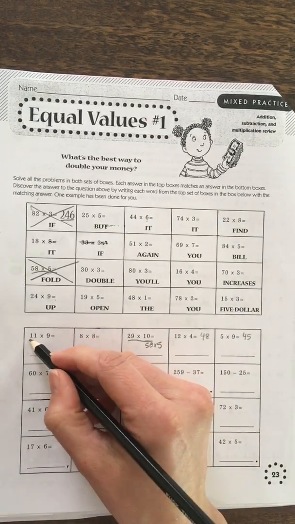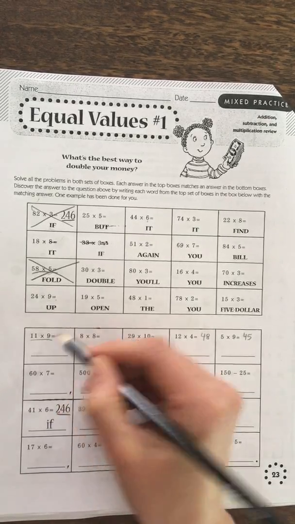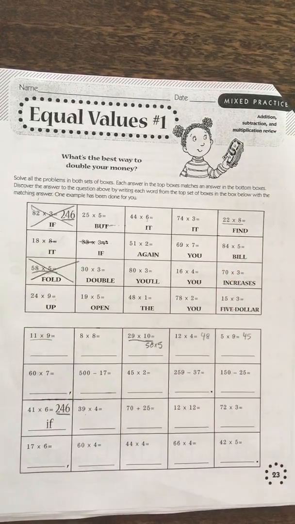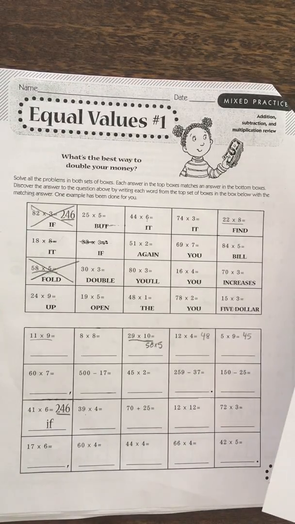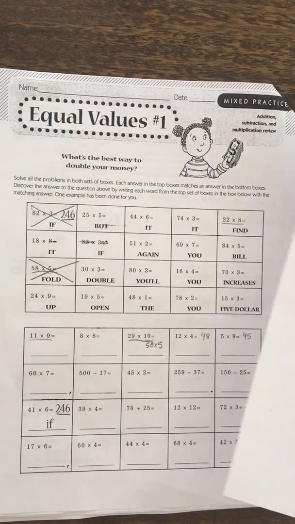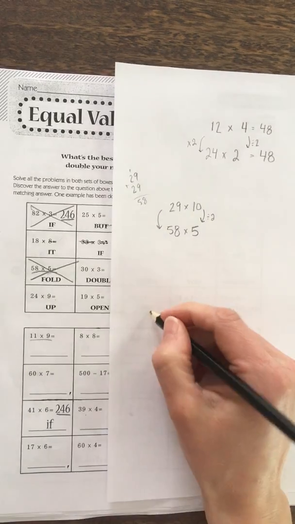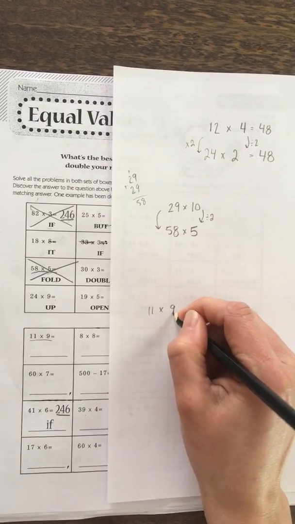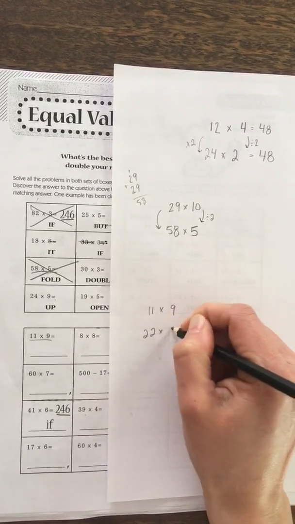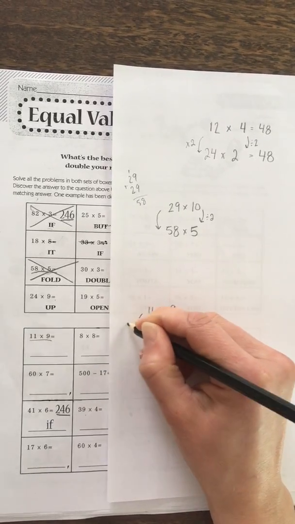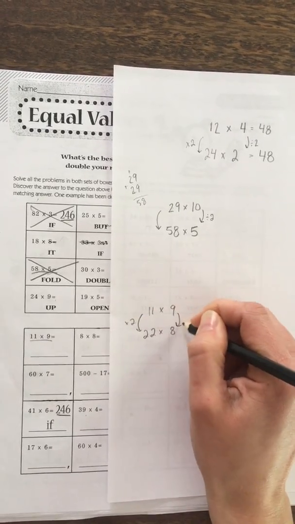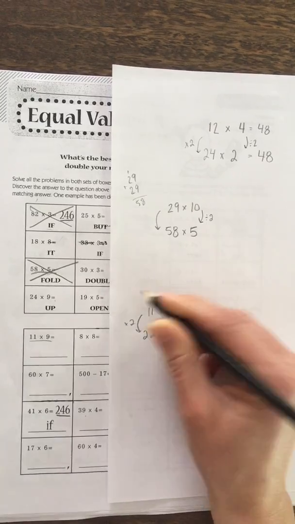Oh, look what I just saw. Here's 11 times 9. Here's 22 times 8. So that one kind of just, oh no, that's not going to work, right? I thought I had it because I had a double here times 2, but 9 divided by 2 is not 8. So this one doesn't work.